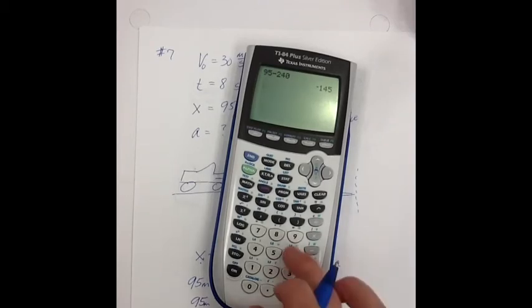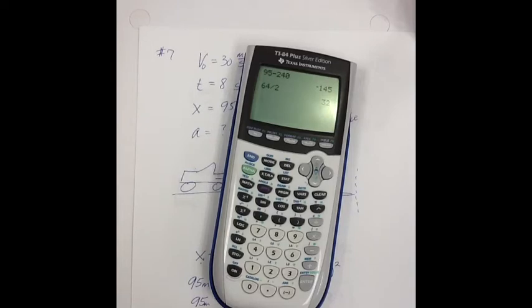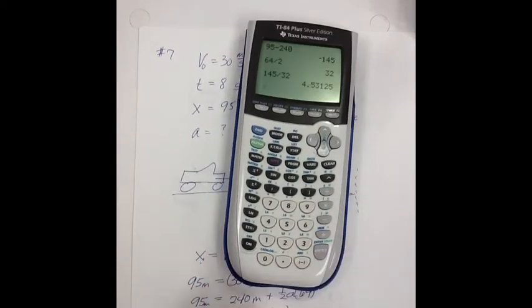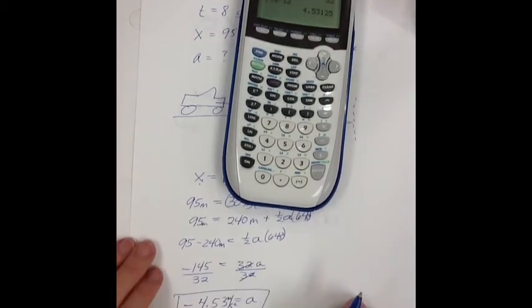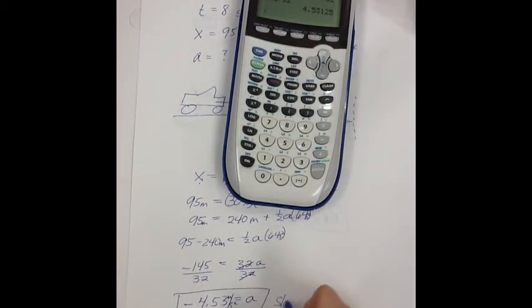equals, and I'm going to go ahead and take that half of 64, divide by 32 on both sides. I'm going to take 145 divided by 32, and I get a negative 4.53 is my acceleration, and my unit is meters per second squared. This is meters, and on this side this was squared, so it's seconds squared. And the negative means that it is slowing down.